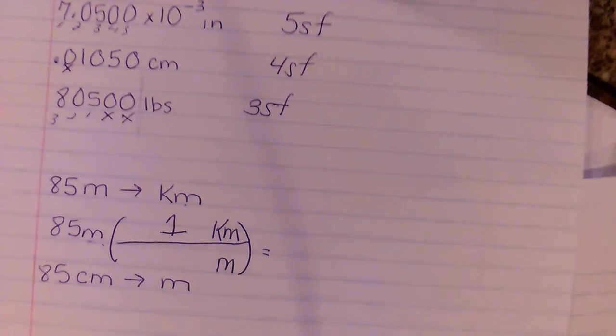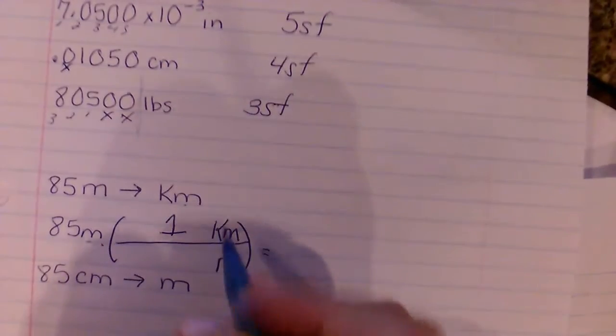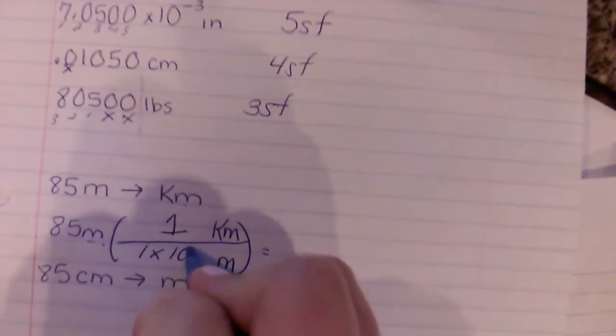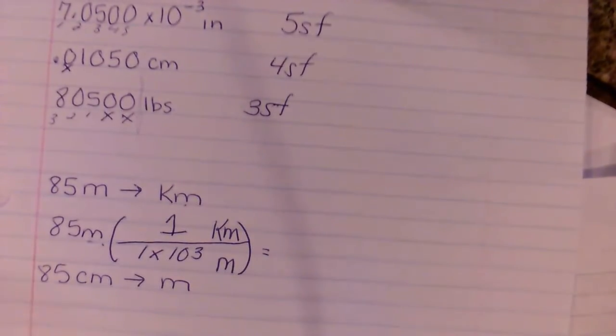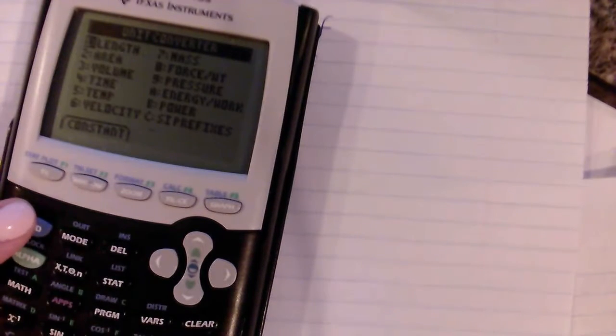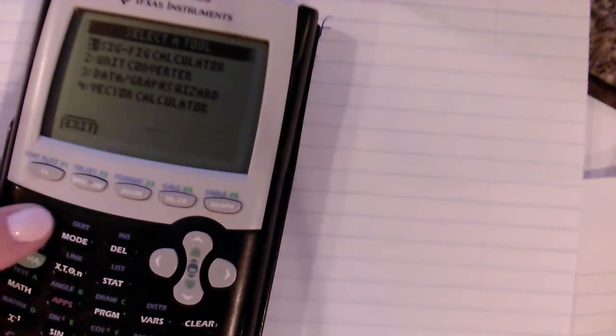And then you look at your metric sheet. If you don't have one, I have one listed in Schoology for you. You would look up kilo, and kilo is 1 times 10 to the 3rd. When you're putting this in your calculator, we have to exit out of here, quit, quit, quit. Alright, nope, quit, exit. Alright, so we have 85.